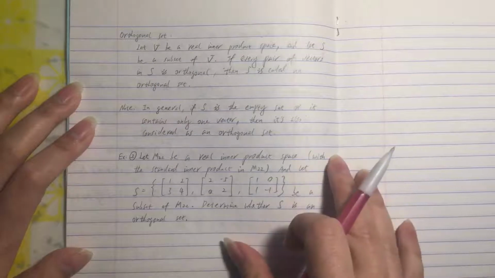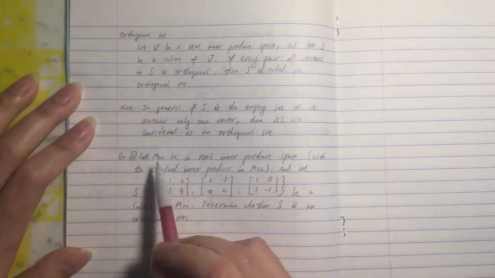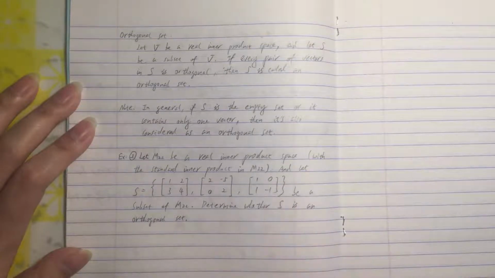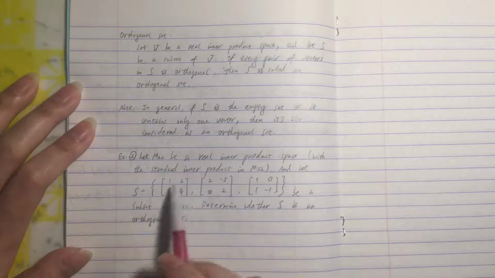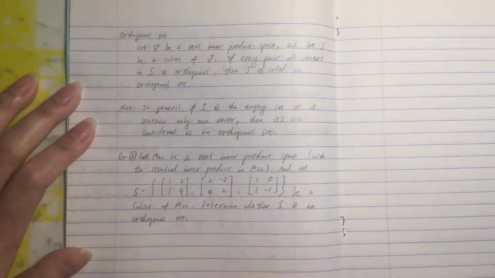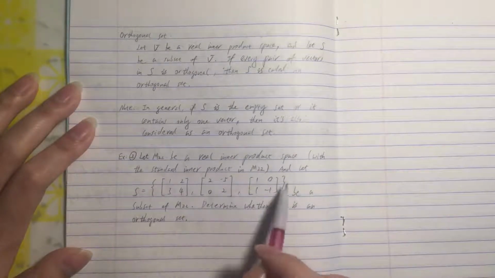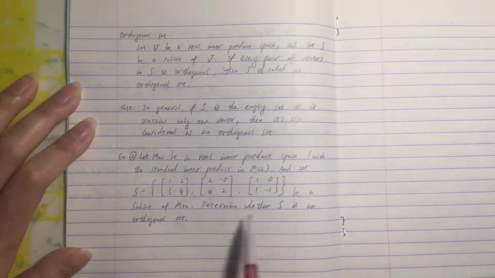Next, let me show you an example. Example 3. Let M22 be a real inner product space with the standard inner product in M22. In general, in an inner product space, if it doesn't specify an inner product, we consider the standard inner product. Let S be a set of 3 vectors. In M22, each vector is a 2 by 2 matrix. So let S be a subset of M22. Determine whether S is an orthogonal set.